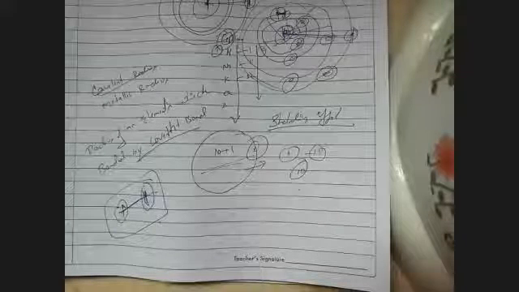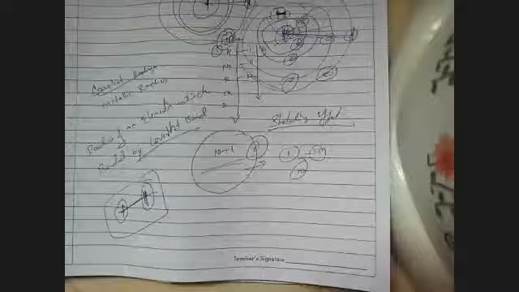Okay, metallic radius. So ionic radius means to say it's a distance between the mid of the atom to the outermost orbital that contains a charge of an atom. Either it may be plus or it may be minus.